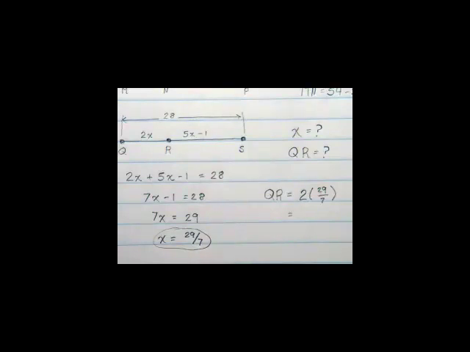Yeah? 58/14. Oh, you're close. It's not 58/14. It's 58/7. Think of it as 2 over 1 times 29 over 7, and then 1 times 7. So 58/7 would be the length of QR. Yeah, good.